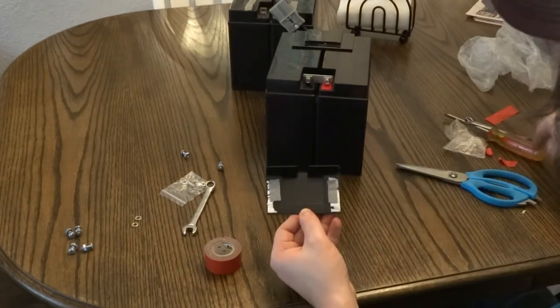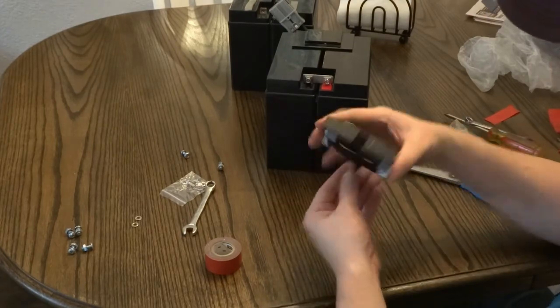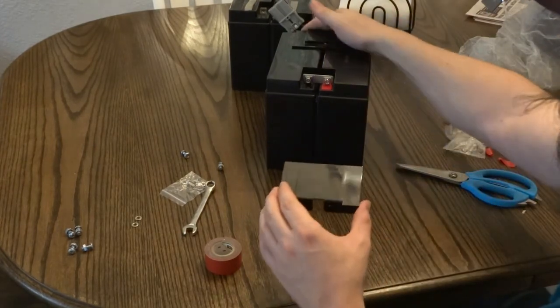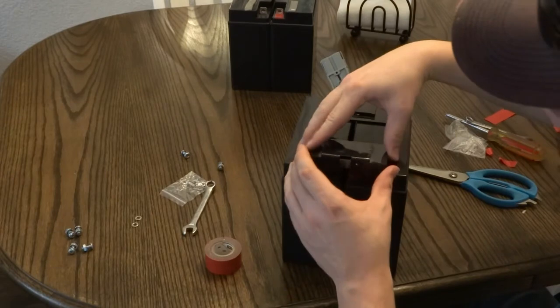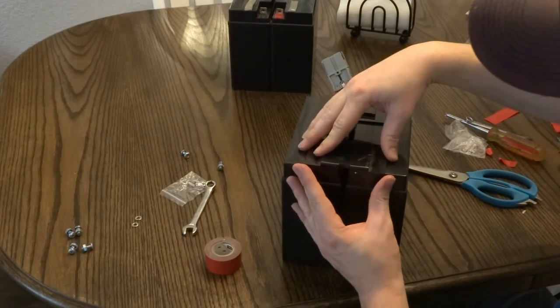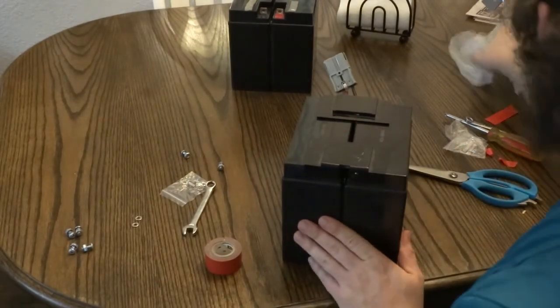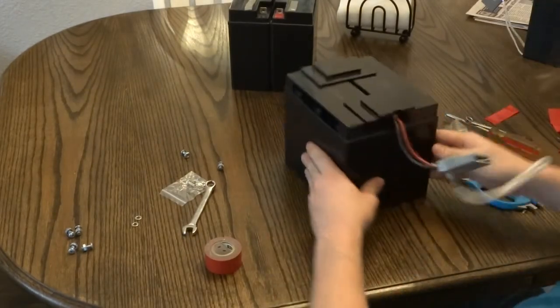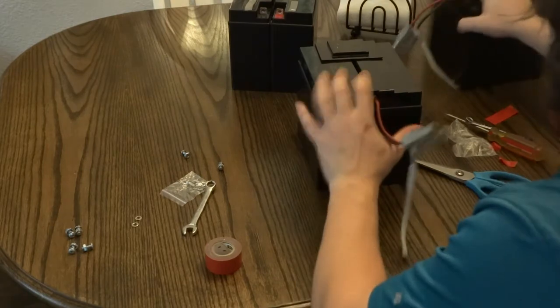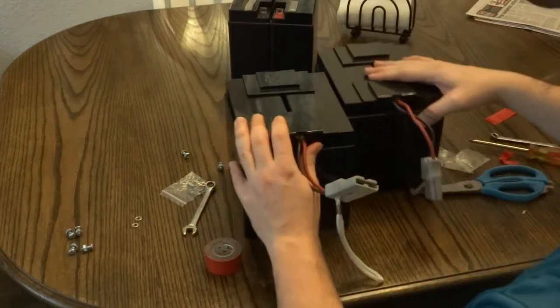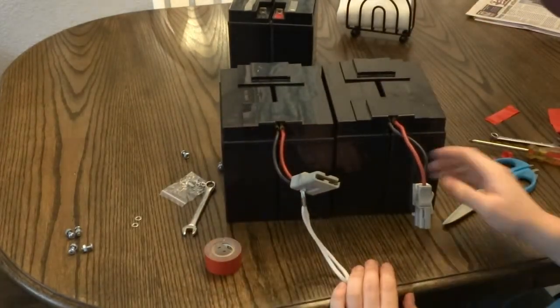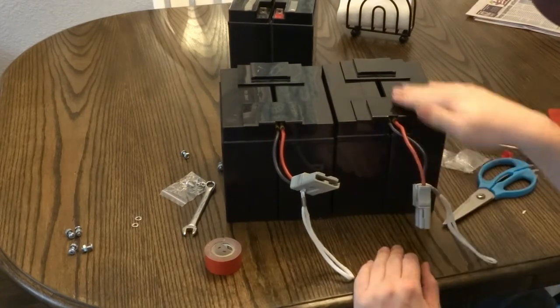So there's our cover. And we're just going to do the same thing, notch on the outside. Bring this over. And place it on the battery like that. Now, if we take a look, we have got 2 battery packs all set to go.